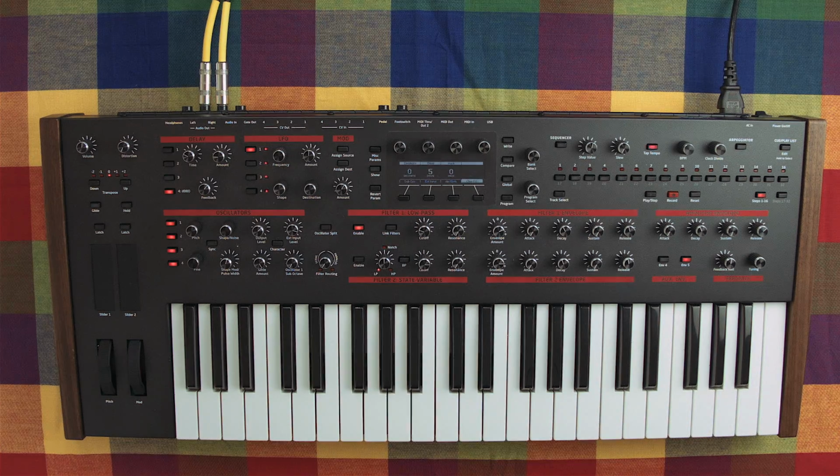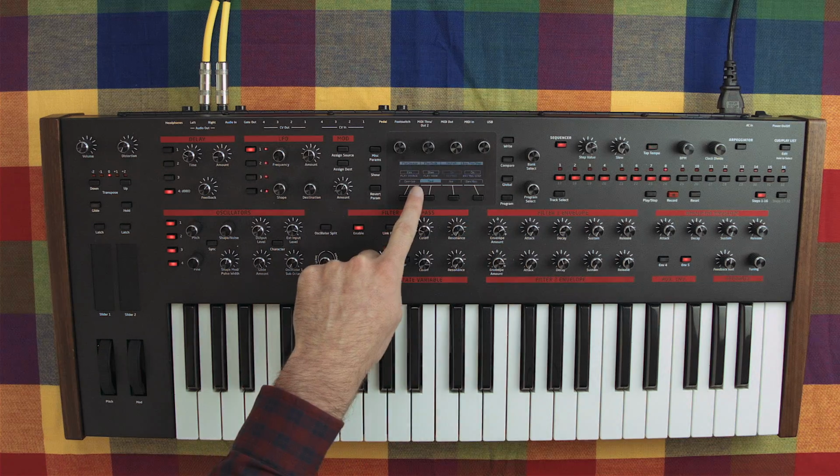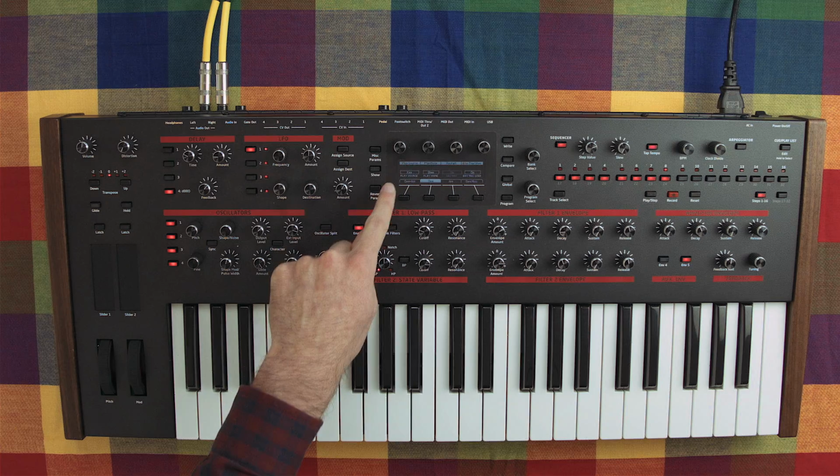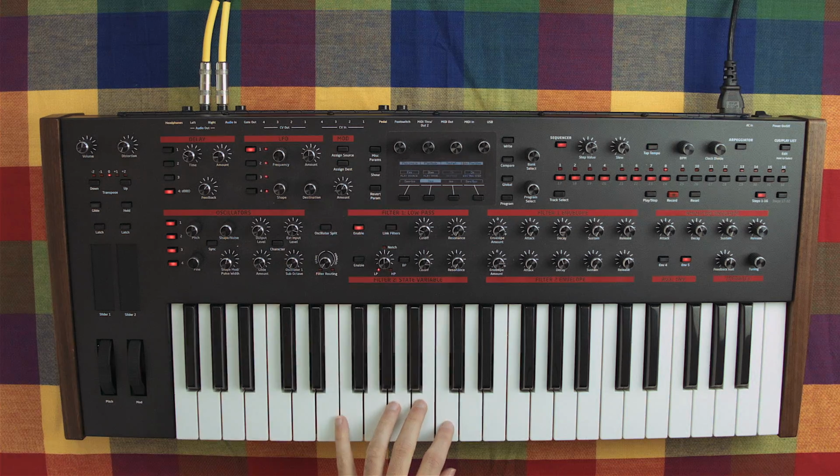Another interesting thing we can do is engage the sequencer to modulate some of the parameters. So what I've done here is in the sequencer menu, I've set the play mode to step and the play source to key. So now the sequencer will advance every time I press a key.